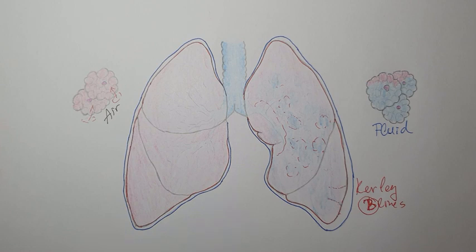One important thing is that pulmonary edema is, as I said, accumulation of fluid in lung tissue or in the alveoli. There is also a term called pulmonary effusion.